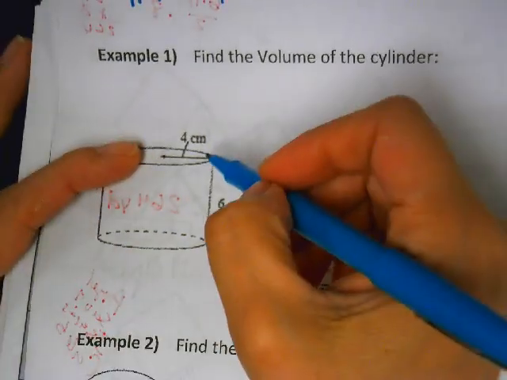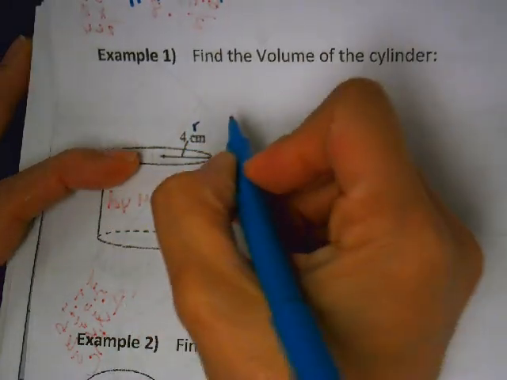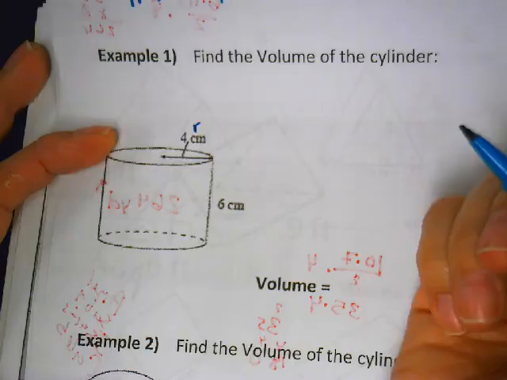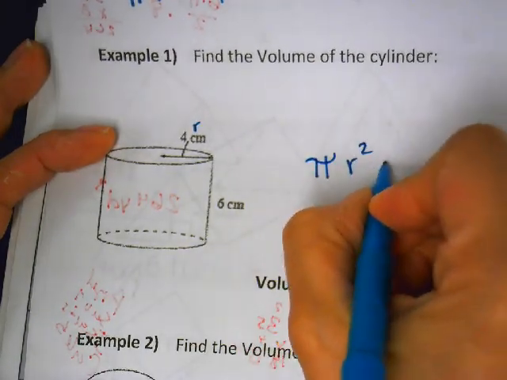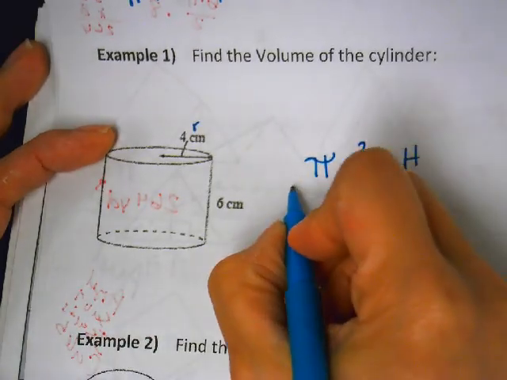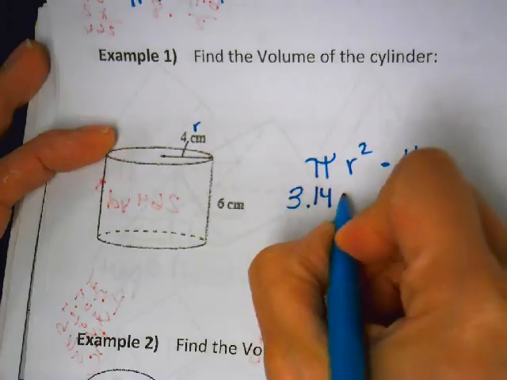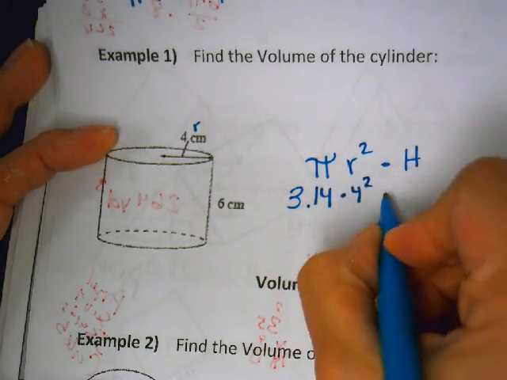Is 4 a radius or a diameter? Radius. So, they gave us the number that we need. Okay, so the volume is pi r squared times your height. What is pi? 3.14 times. What's your radius? 4 squared times what's your height?